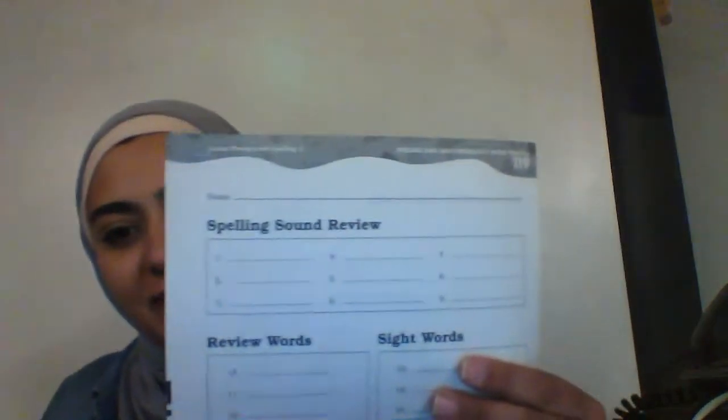You will need your spelling high frequency word practice 119 sheet of paper out. Before we get started on that, we're going to review our sight words today. We're going to review only the sight words today, okay?